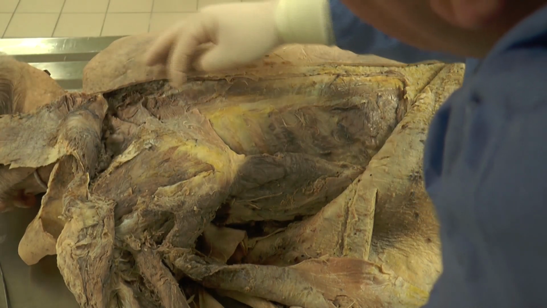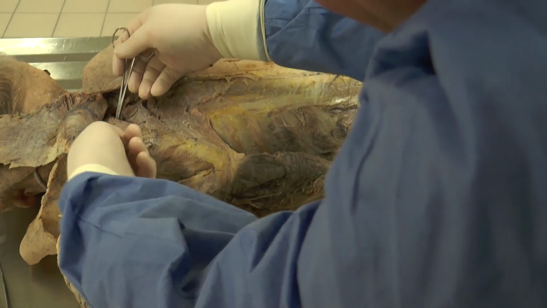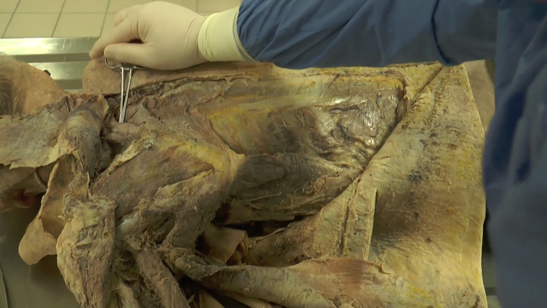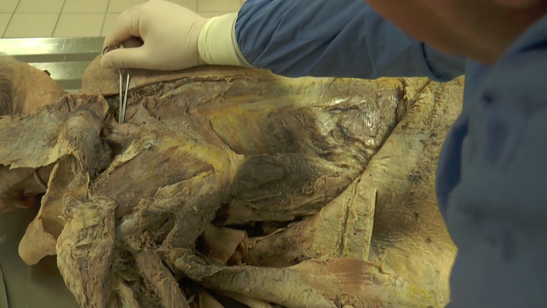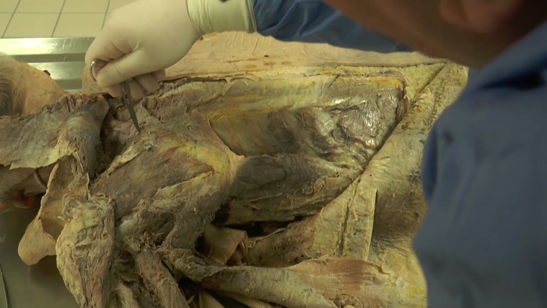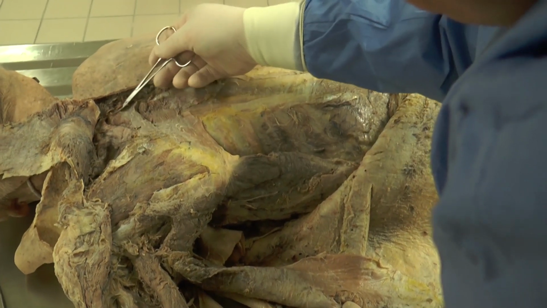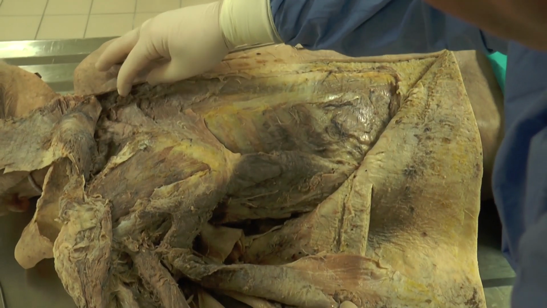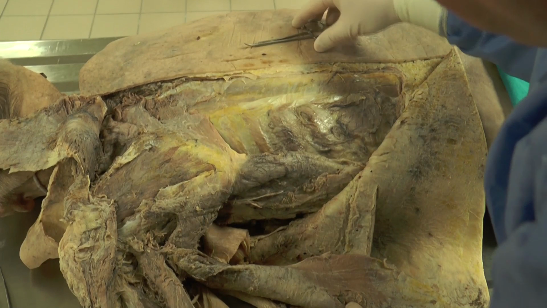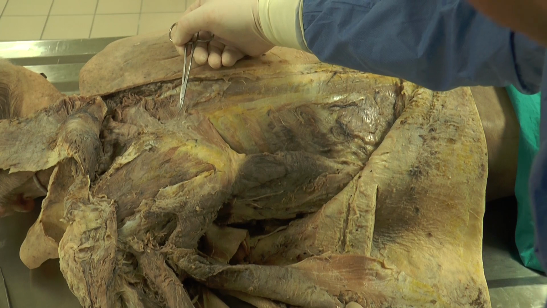Okay. So this is the trapezius. When I get this out of the way, we see three important muscles here. The first muscle is the levator scapulae muscle. Basically this is the scapula here, and this is the insertion point, which is the upper angle of the scapula. And this muscle here is the rhomboid minor, and this muscle here is the rhomboid major. So rhomboid major, rhomboid minor, levator scapulae. All these are innervated by the dorsal scapular nerve.